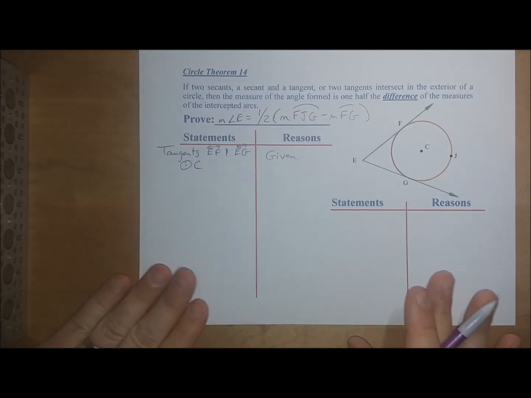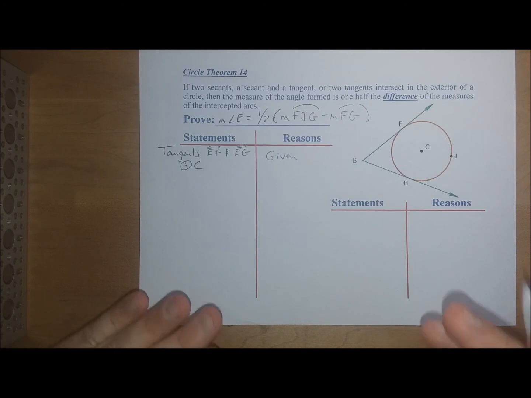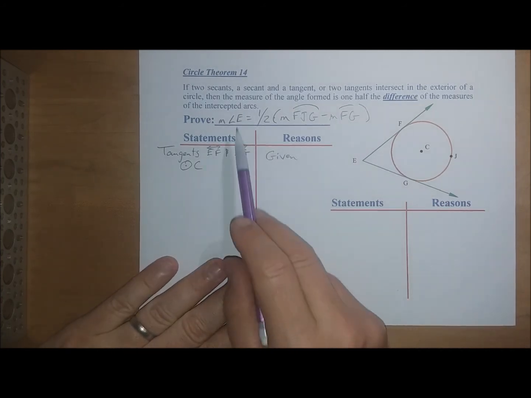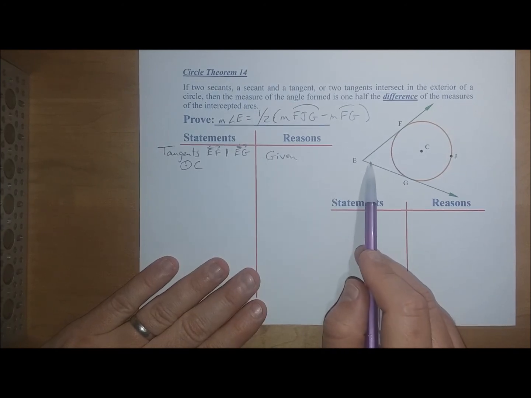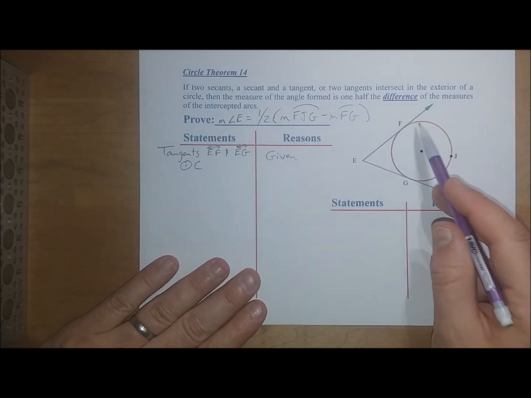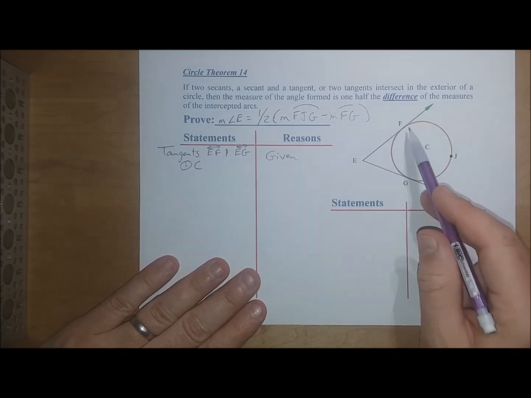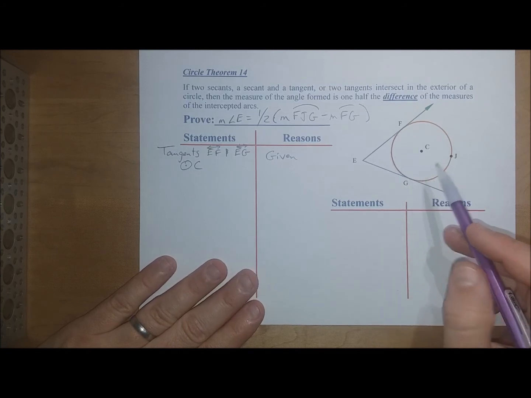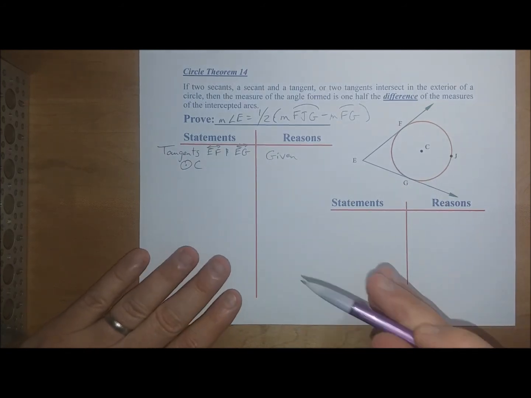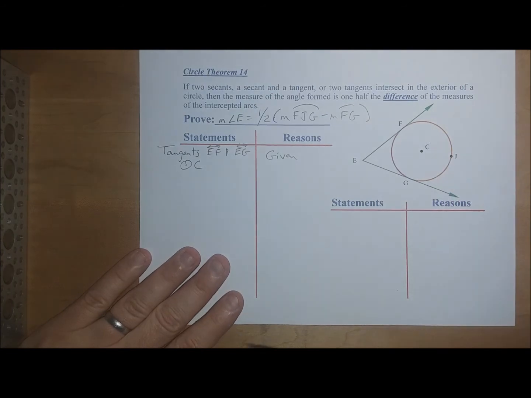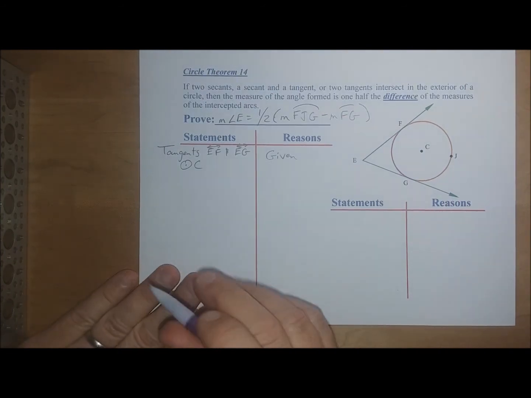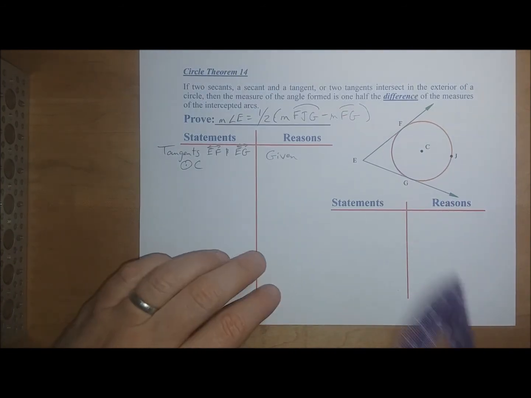Can we prove this last condition where two tangents intersect outside the circle? I've already set this up. What we want to prove is that the measure of angle E equals half the measure of arc FJG minus the measure of arc FG, half of that quantity. And we're given these two tangents, EF and EG in circle C. So let's go right ahead.